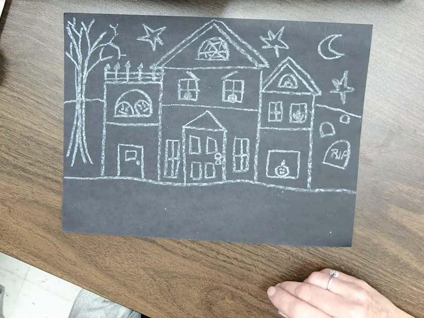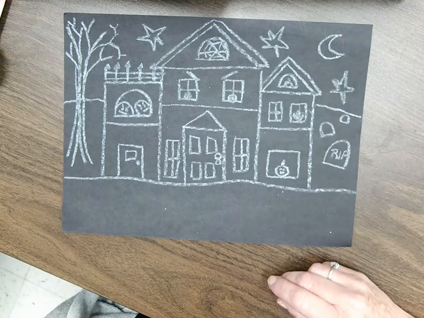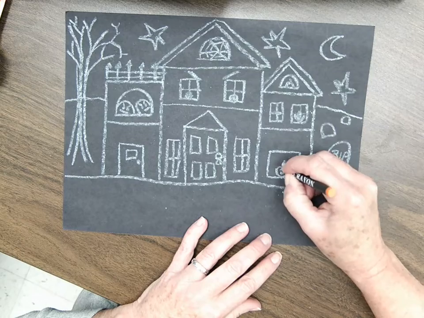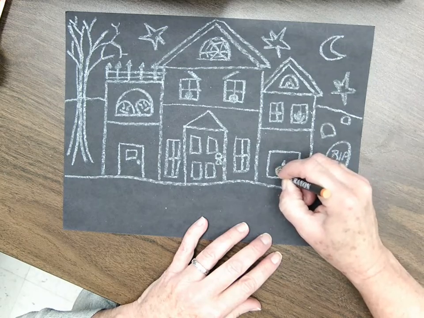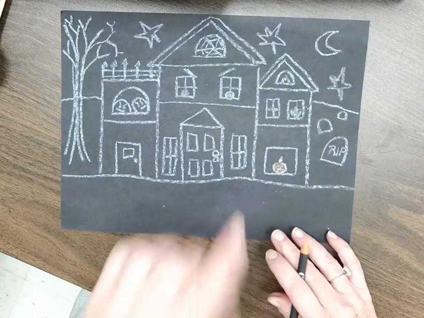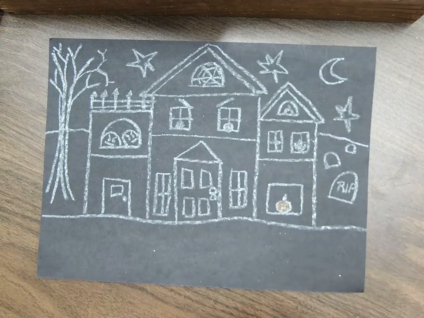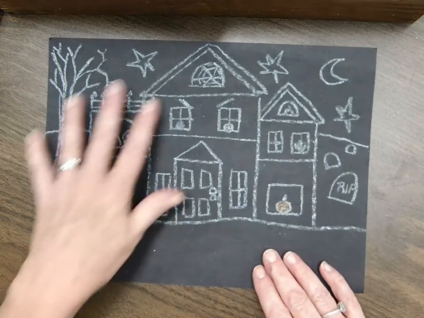If you want to try coloring it in, sometimes crayons show up really great when you're coloring on black paper, and sometimes not so great. So I just put a little bit of orange in there on that pumpkin, and it's okay. It's up to you if you want to color it in or if you want to leave it just as a black and white drawing.